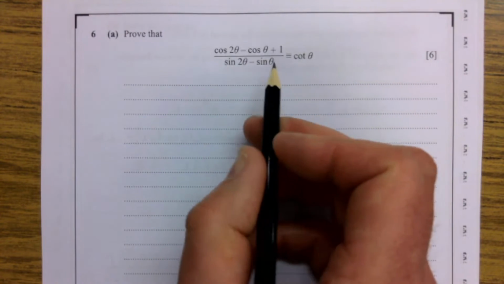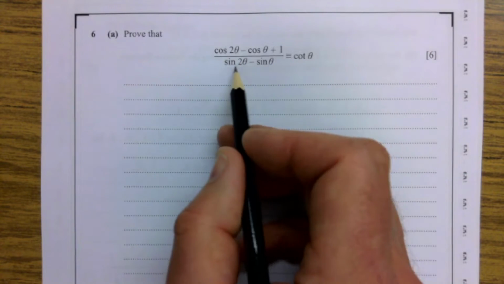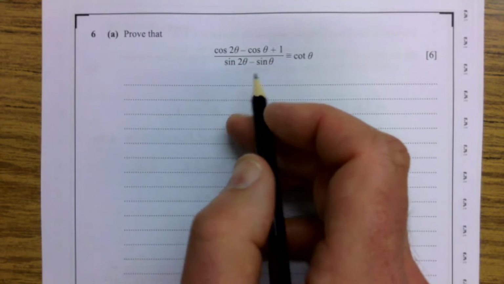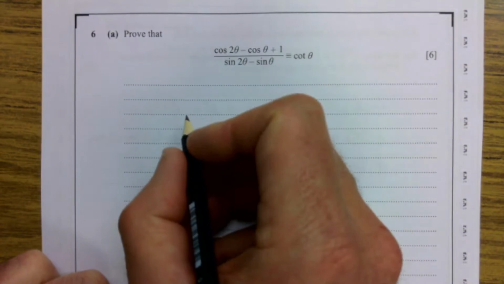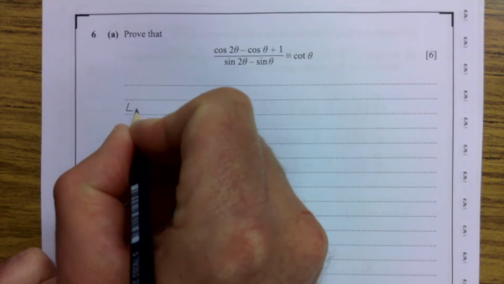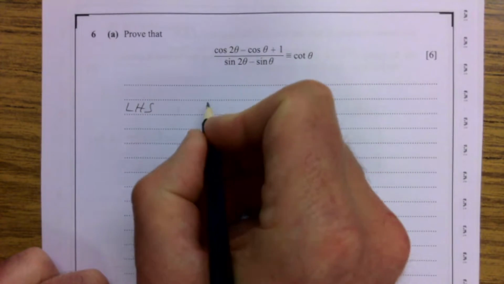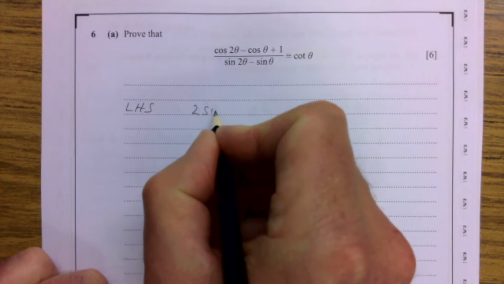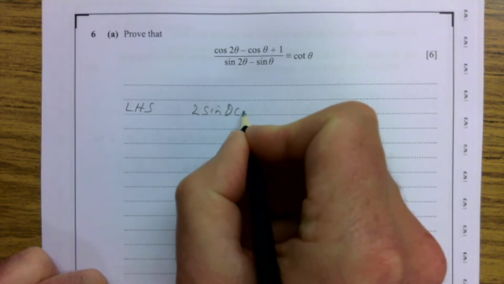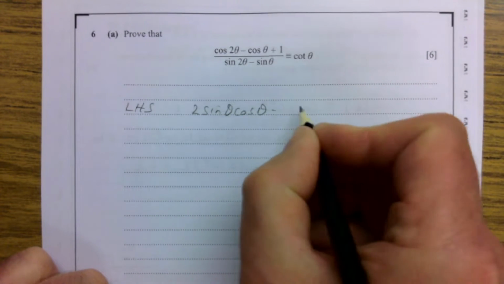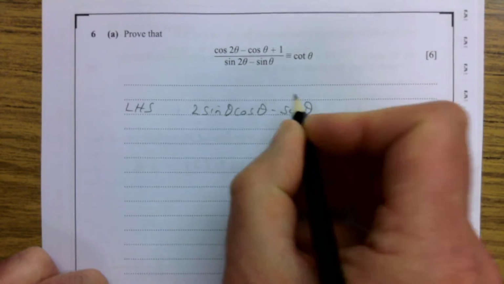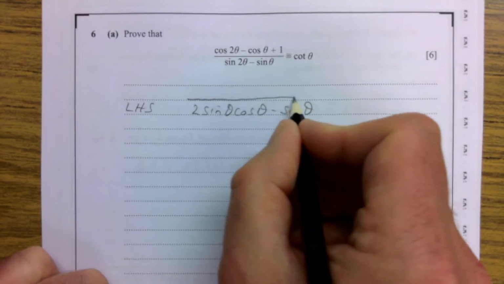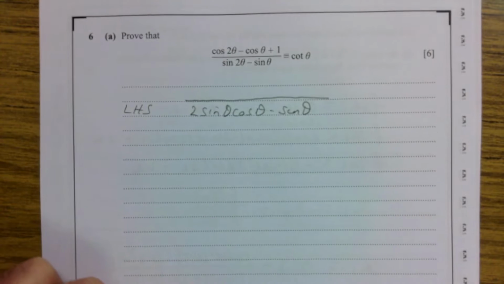So what's jumping out at me here? There's a double angle there and there's a double angle there. The sine one's nice and easy. There's only one option. So as I say, I'm starting with the left hand side, and my bottom line then is going to be 2 sine theta cos theta minus sine theta. The top one I've more of a decision to do.